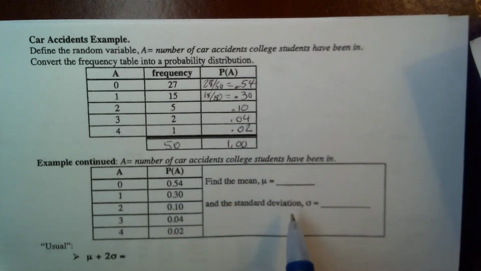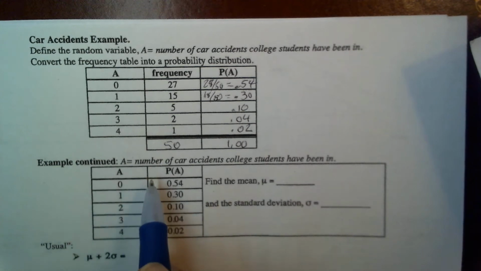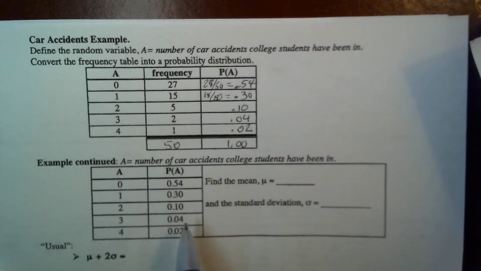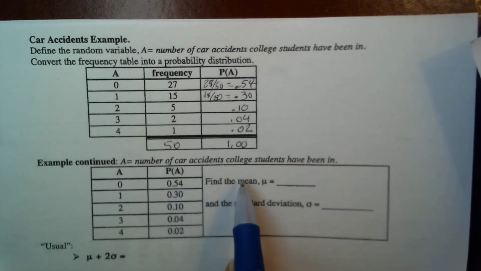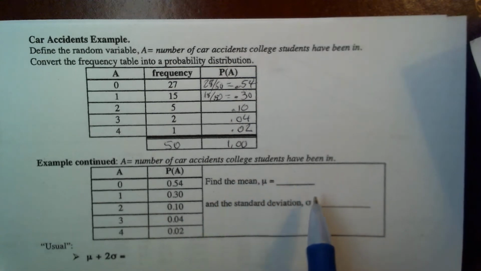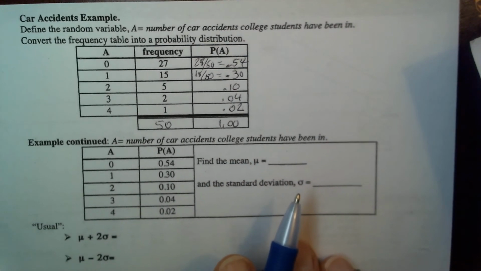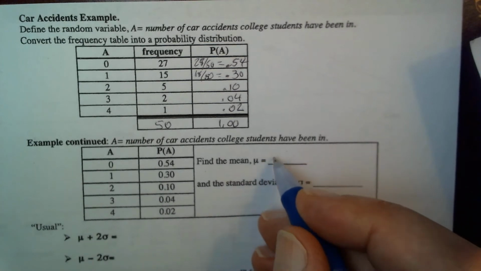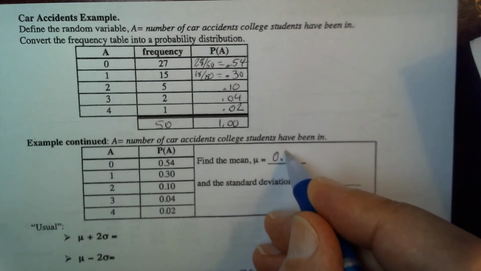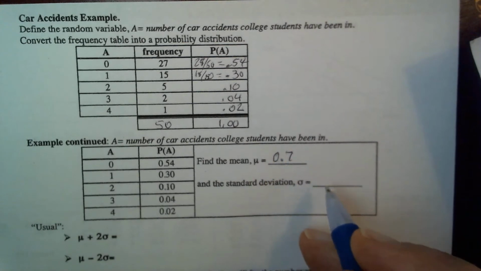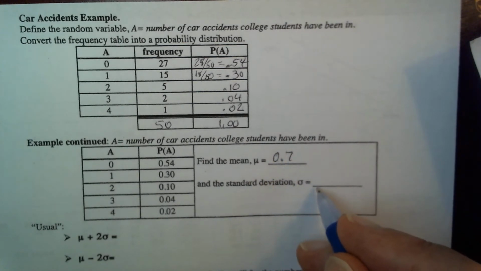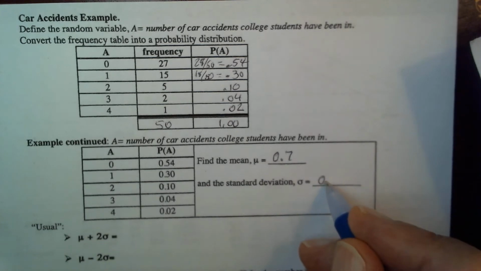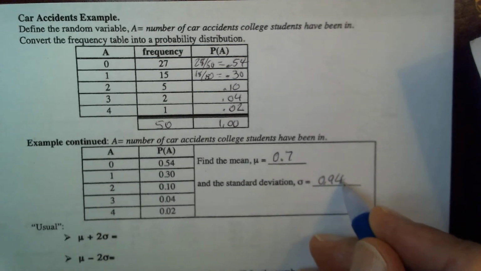Now, continuing with this example, where A is the number of car accidents college students have been in, we find the mean by using the formula we looked at previously. The mean turns out to be 0.7 car accidents, and the standard deviation turns out to be 0.94 car accidents.